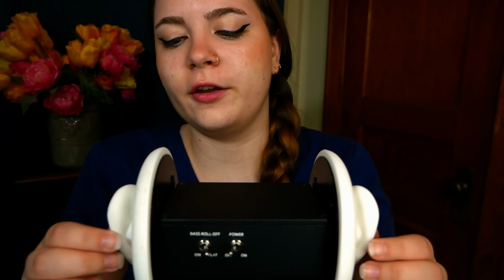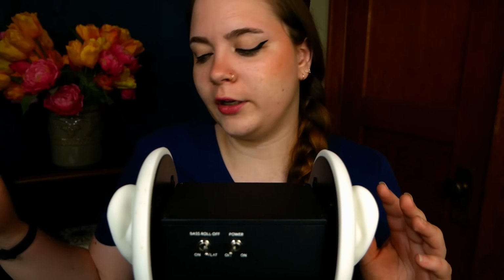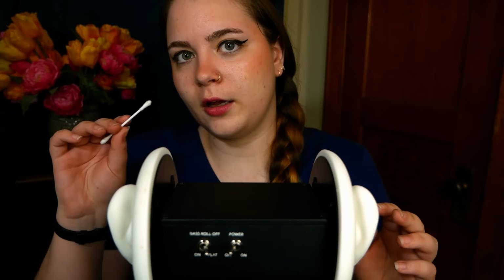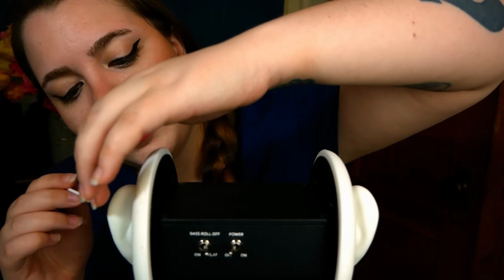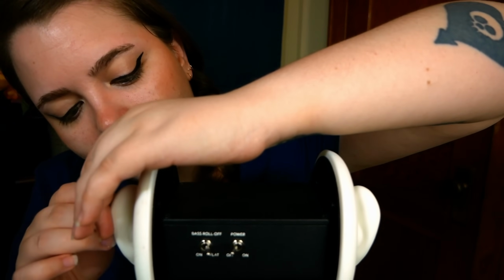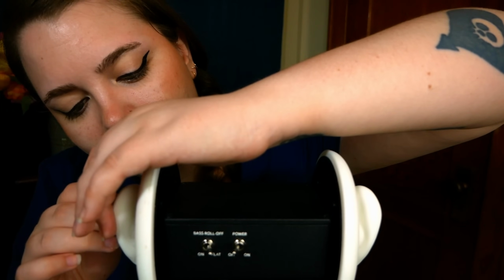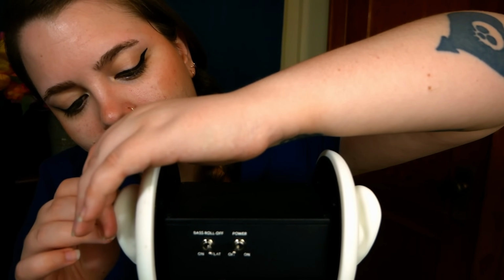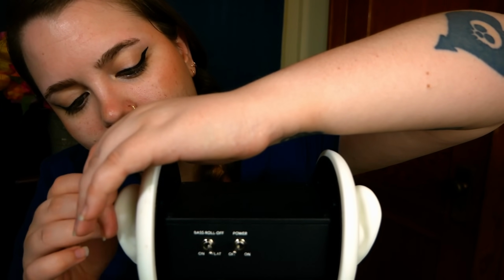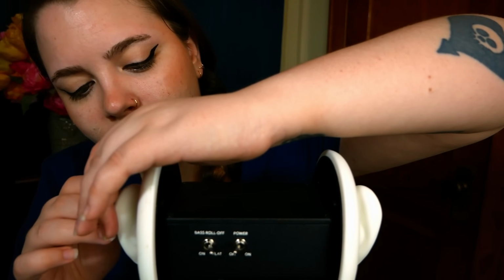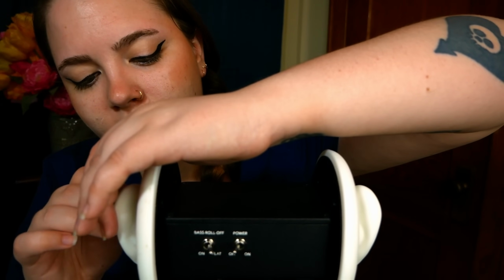I can't really stuff my fingers in that area, so I'm going to grab a cotton bud here, and I'm just going to gently press around. Good.